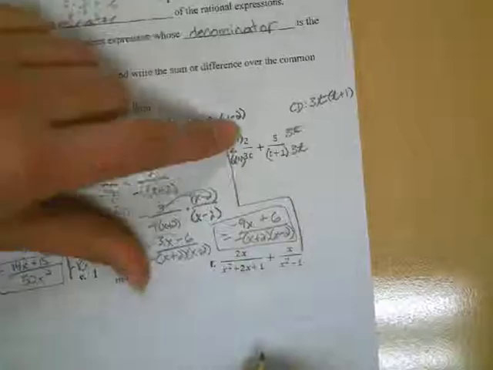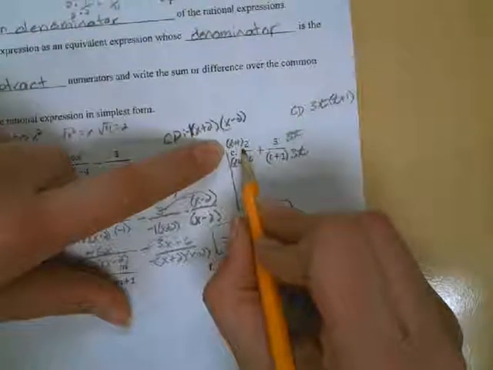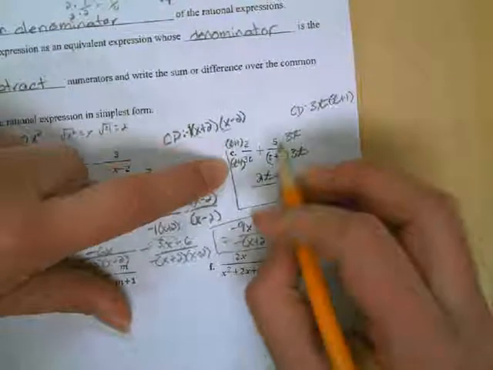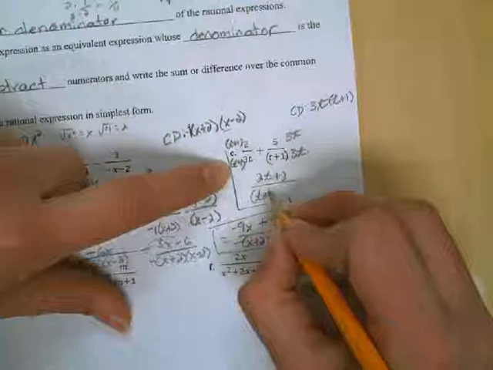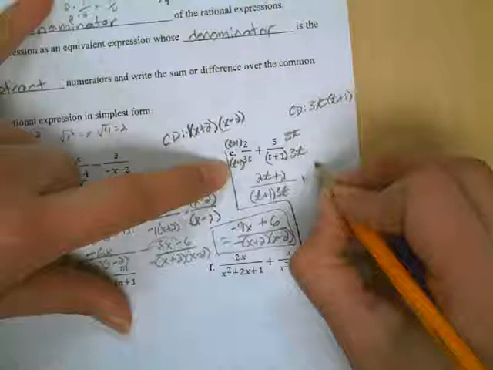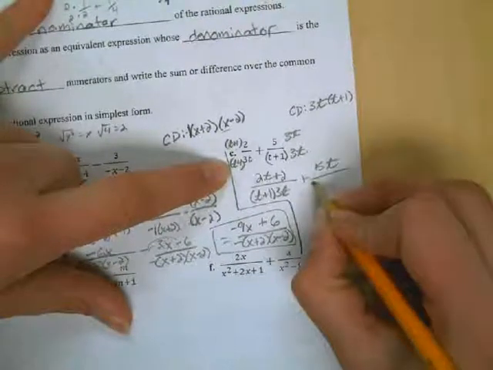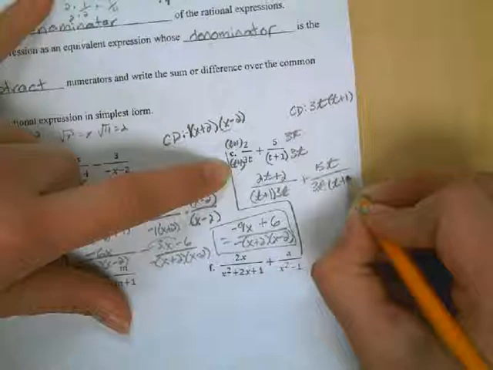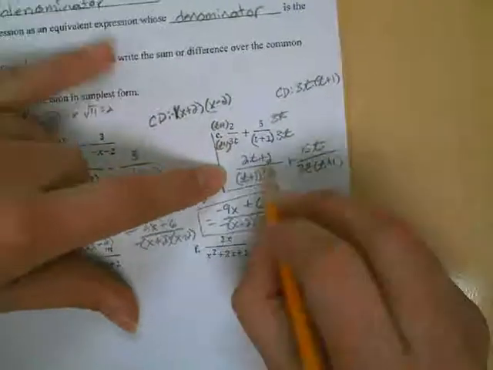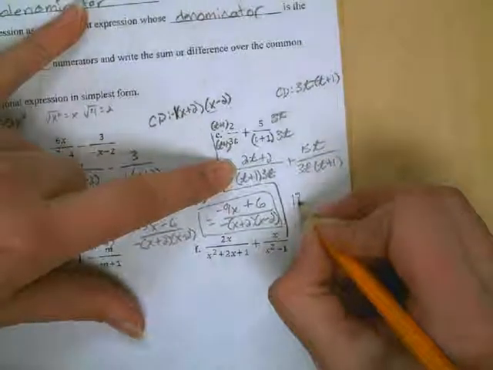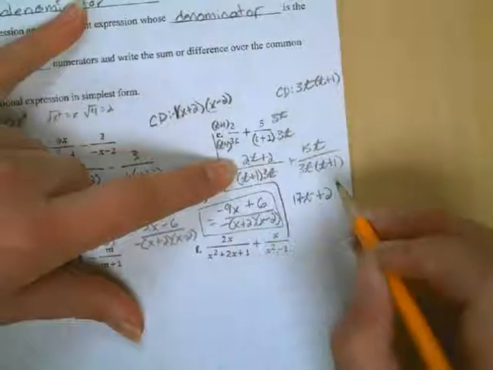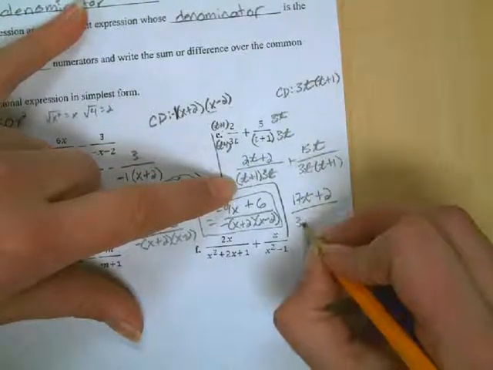So let's go ahead and multiply this out. T plus 1 times 2, distribute. I get 2t plus 2 over t plus 1, and 3t plus 5 times 3 is 15t over 3t times t plus 1. Doesn't matter which order it's in. The 3t can come first or second. Doesn't matter. Now we need to actually add them. 2t plus 15t is 17t, plus 2. Okay, 17t plus 2 all over 3t times t plus 1.